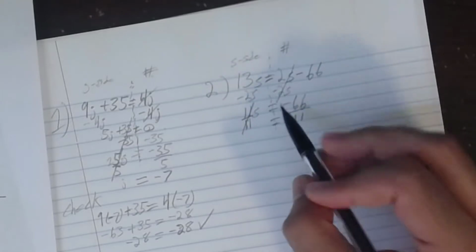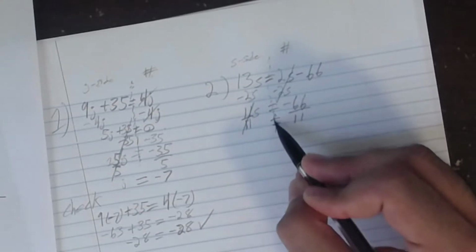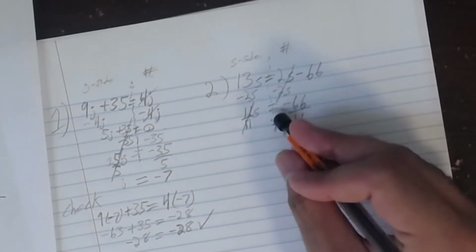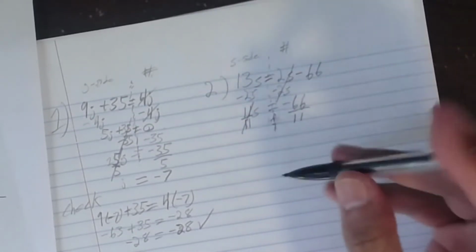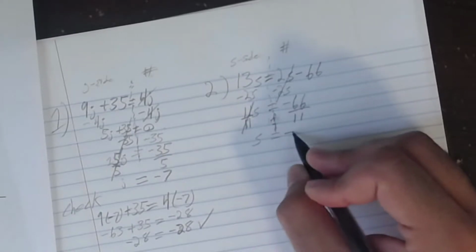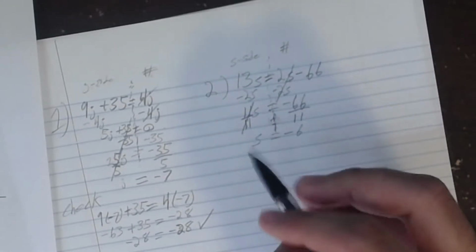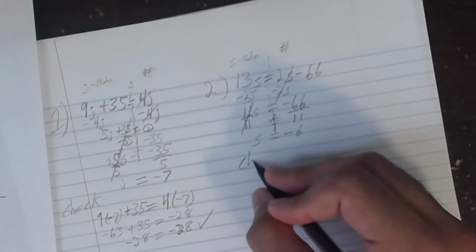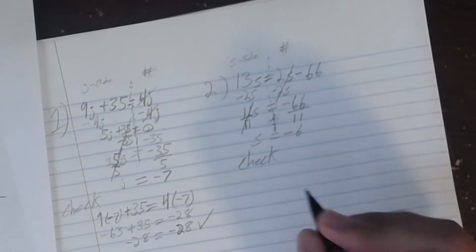This becomes... I made the equal sign too high. This becomes s is equal to negative 6. So let's check if we did it correctly.